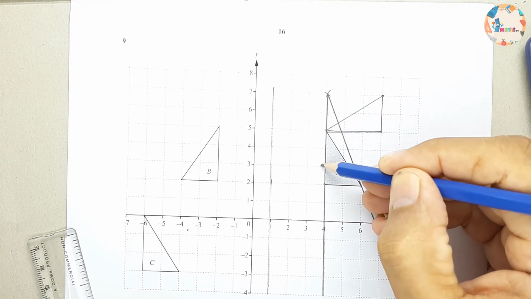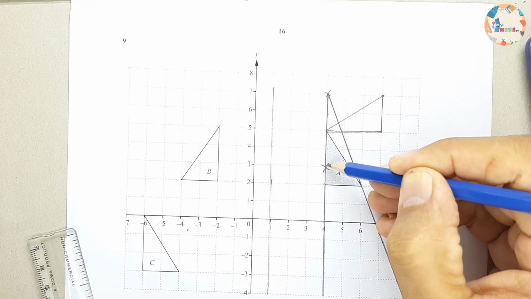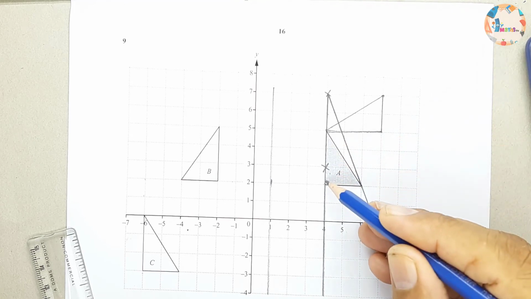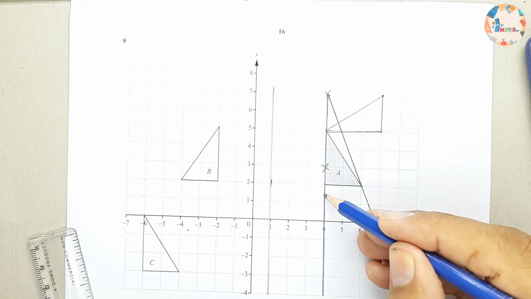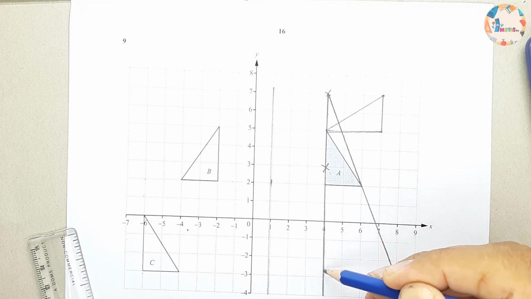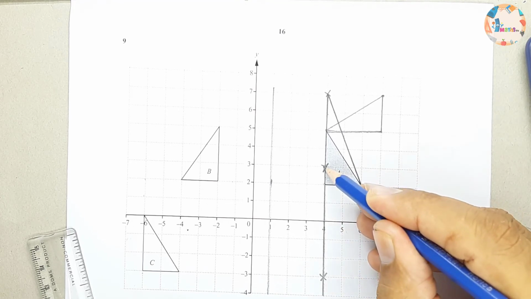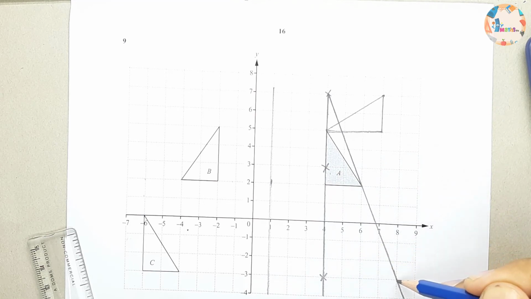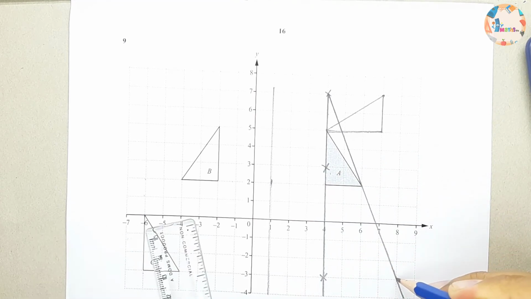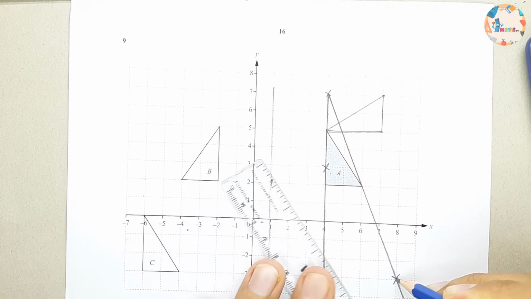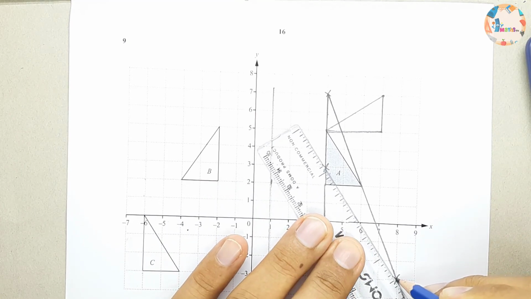So this point will shift over here, and 1, 2, 3 units will be 6 units. 1, 2, 3, 4, 5 and 6 units. So up to this one, our triangle will shift over here, and this will be the other point for the triangle. So we will be joining this point with this.